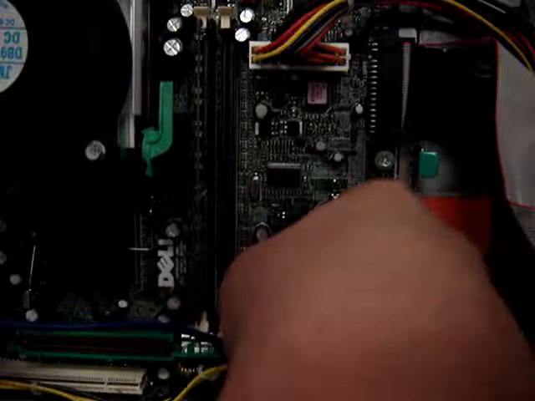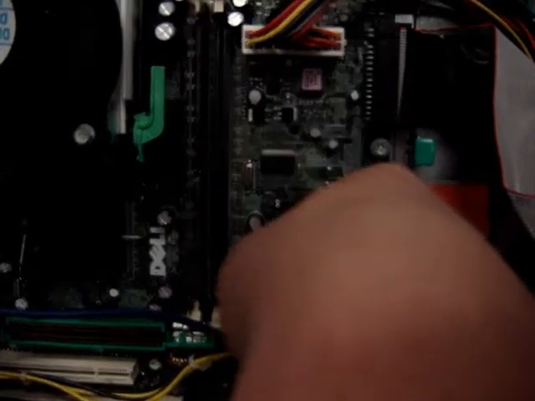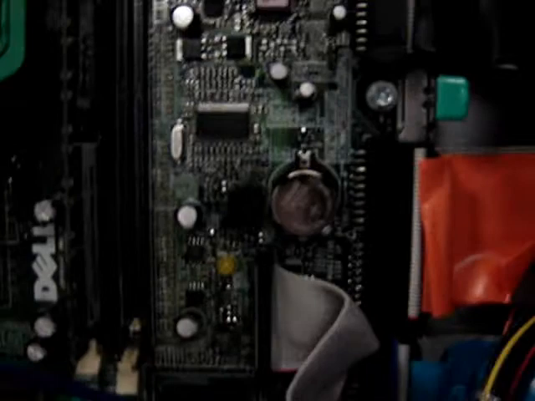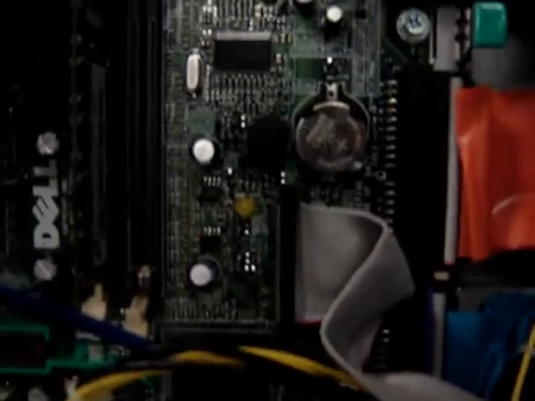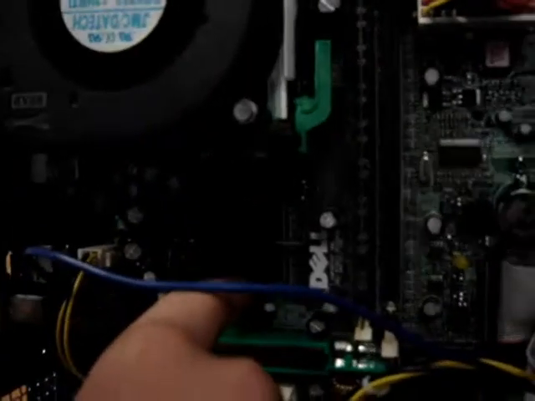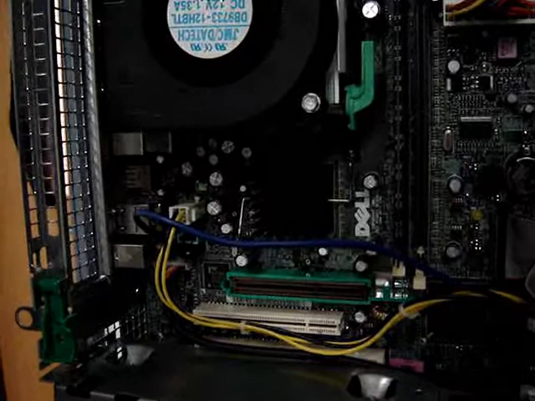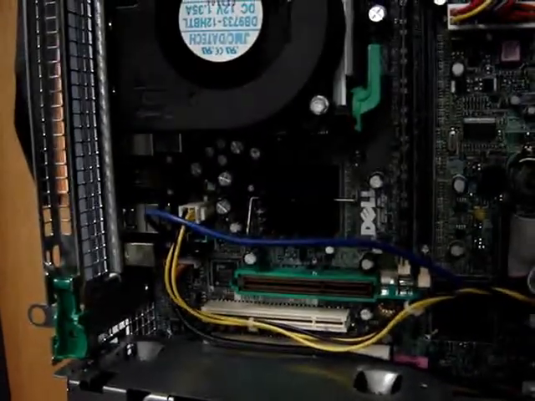Here's the battery, which will save things while it's turned off. It's pretty low voltage, so it doesn't take up too much. The BIOS, which is the basic input and output system, would be right under the battery. Here's the south bridge, and here's the heat sink, which just sort of takes the heat out of the motherboard, which will get quite hot after it is used for a long time.